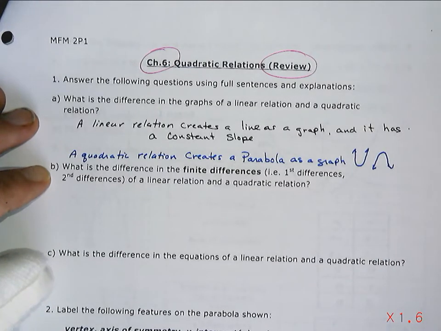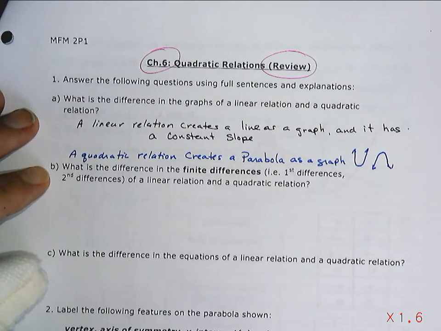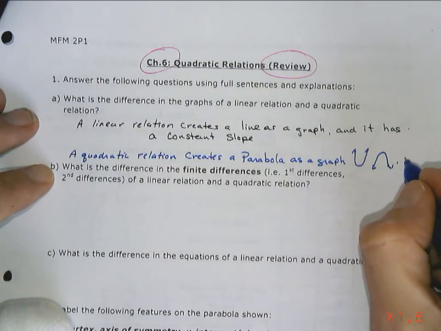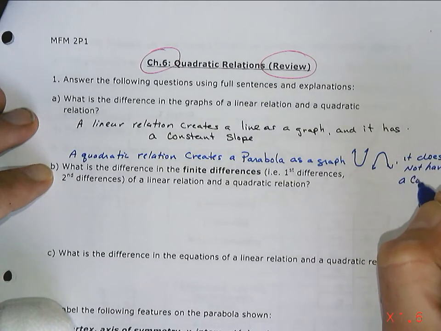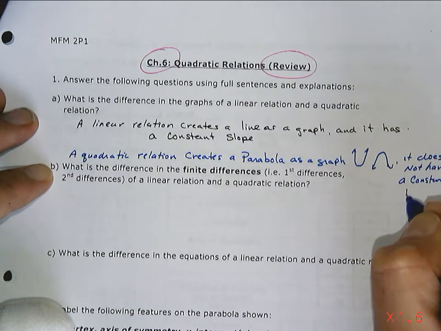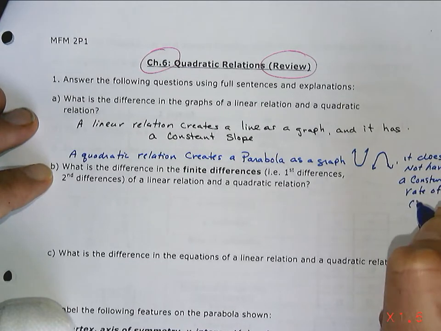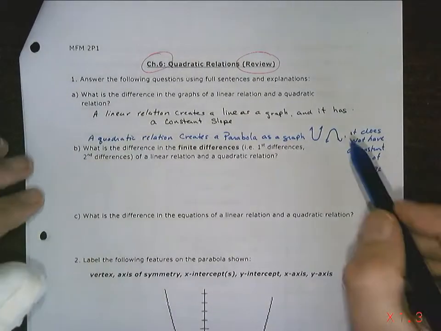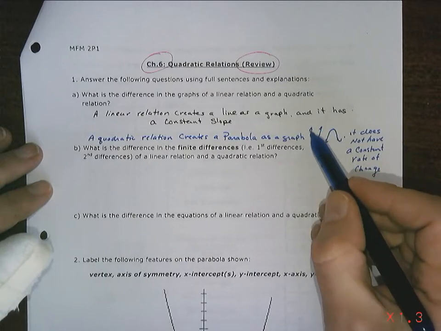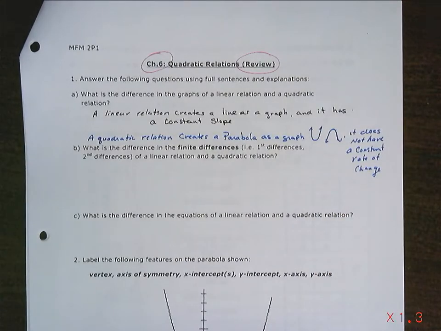And it does not have a constant slope. It changes. The rate of change changes in this one. So it does not have a constant rate of change, which is what makes it very different. Not having that constant rate of change is what creates this nice little curve. And that's what I'd be looking for if I gave you a question like this on a test or an assignment.